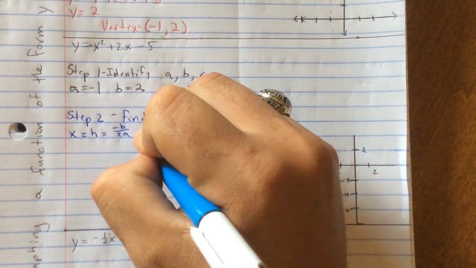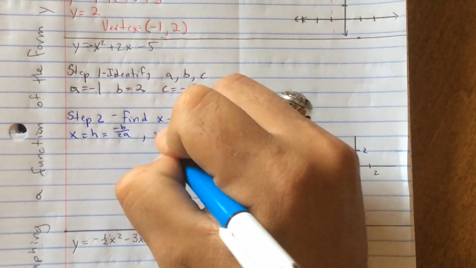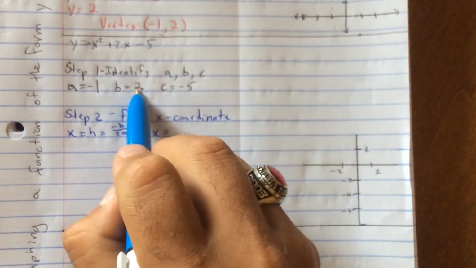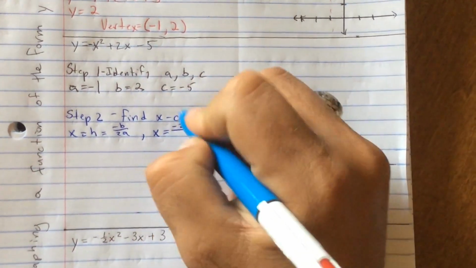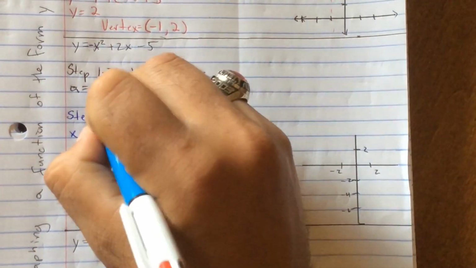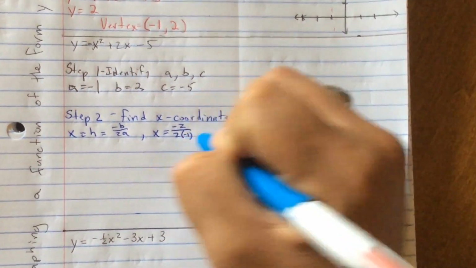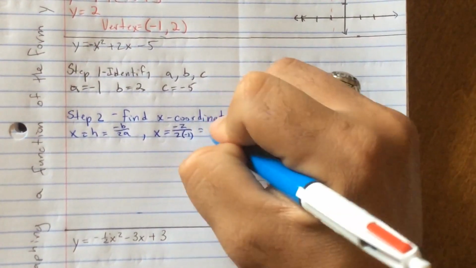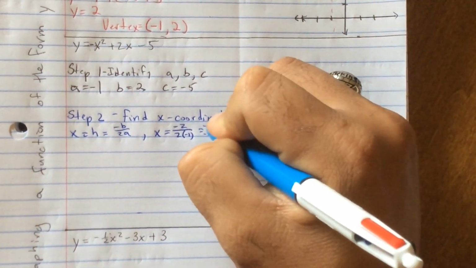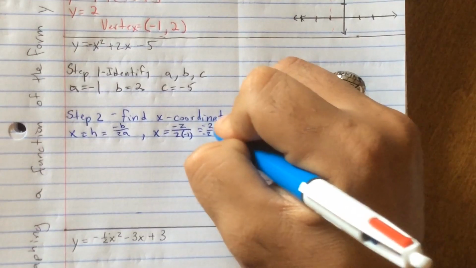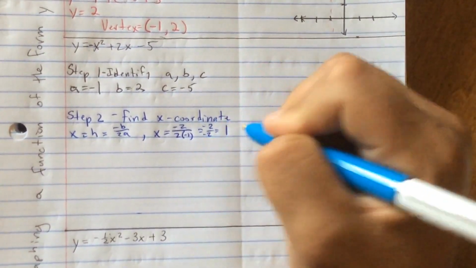So our x is going to be equal to negative b, well, it's negative 2, over 2 times our a, which is negative 1. And this ends up being negative 2 over negative 2, which ends up being negative divided by negative is positive, and 2 divided by 2 divides to 1.